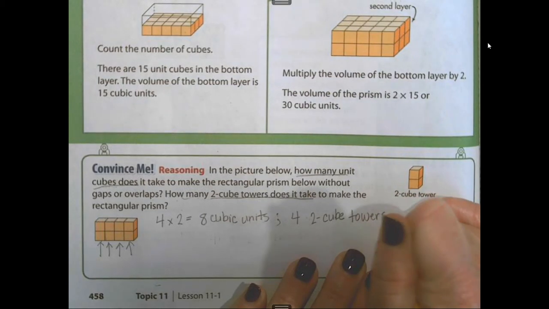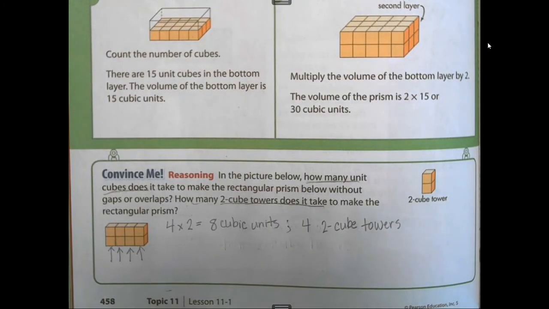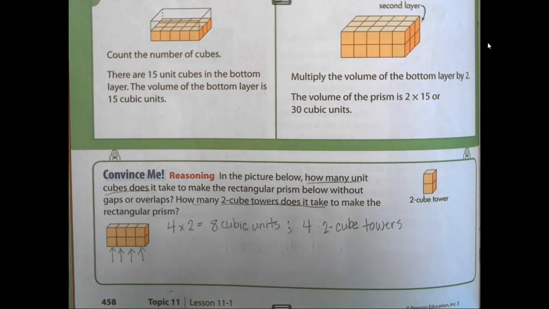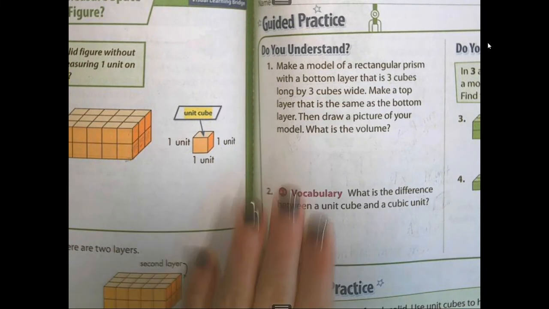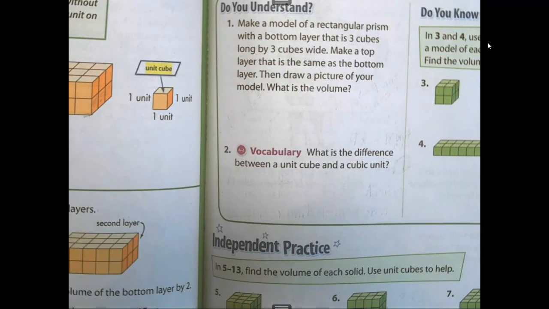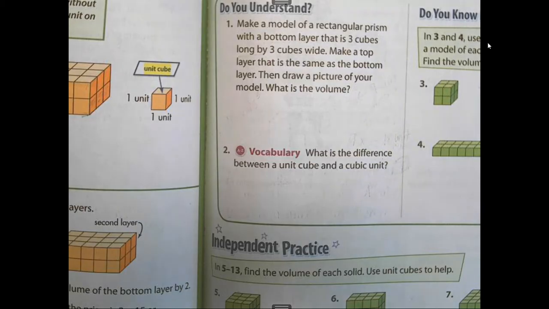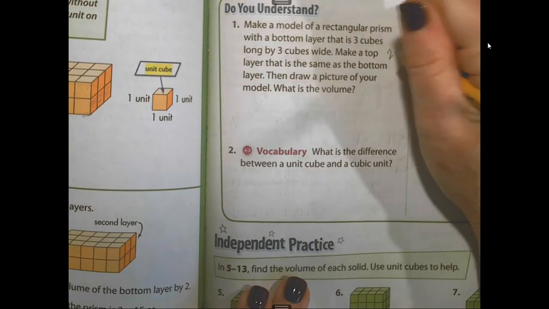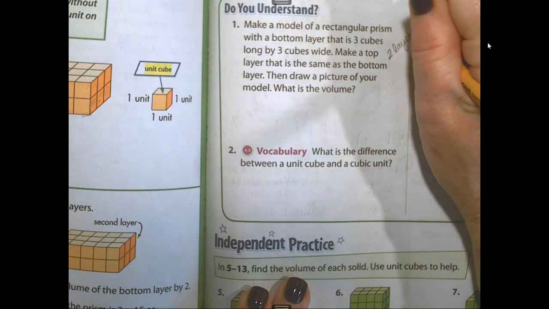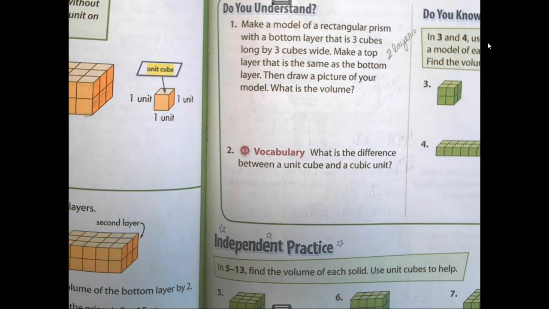All right. If you need to pause the video at any time, think about something I've said and go back to it, that's the beauty of using the video. All right. When you're ready, we're going to start with Do You Understand on page 459, and we're going to make a model of a rectangular prism with a bottom layer that is 3 cubes long by 3 cubes wide, and then we're going to make a top layer that is the same as the bottom layer. So what that tells me is I'm going to have 2 layers, right? A bottom and a top. And we're going to draw a picture of our model.